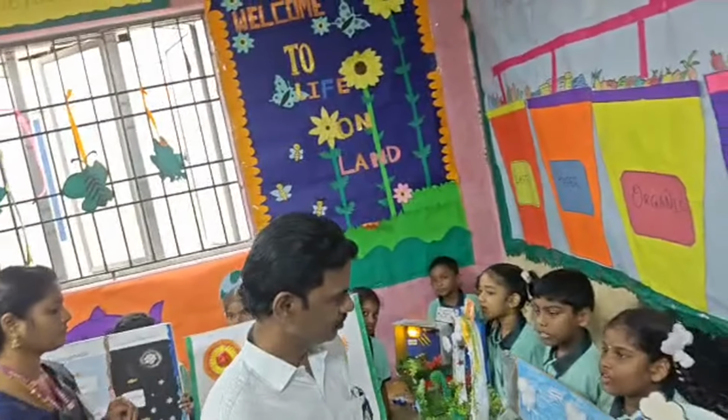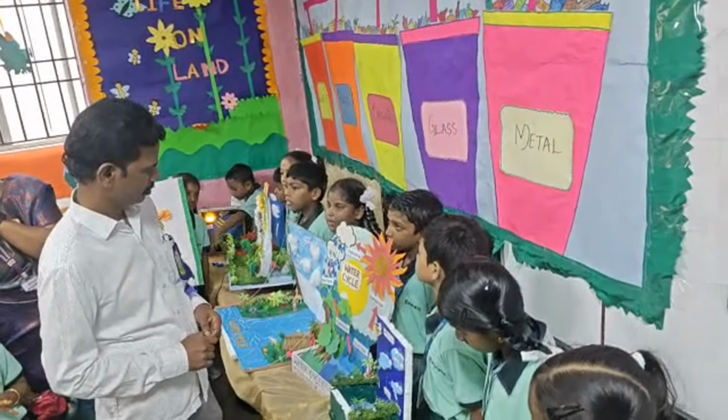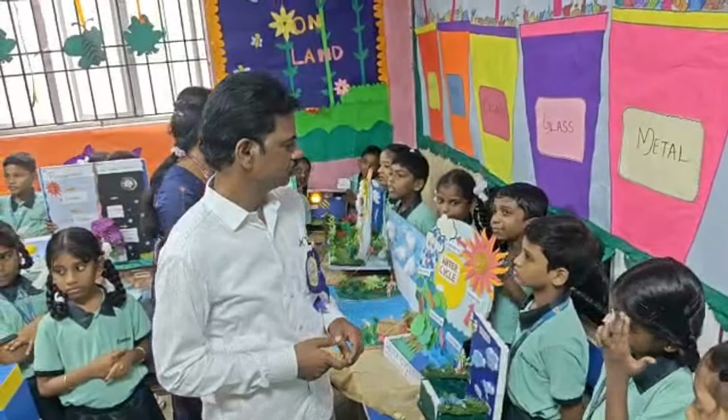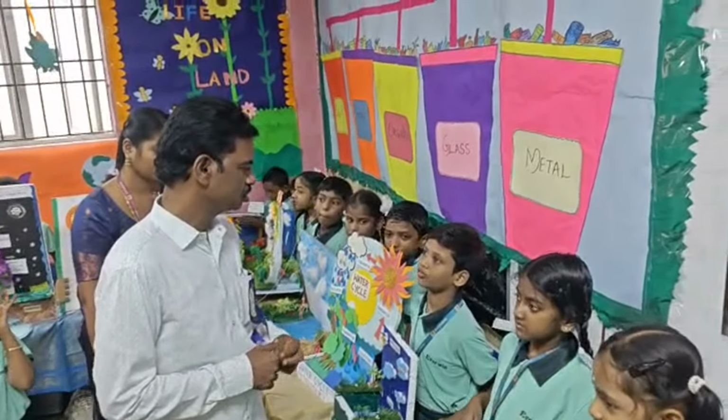When the cloud gets heavy with water, it falls back to the ground as rain. This is precipitation. The rain flows over the ground, moving into lakes. The water cycle helps to keep our planet healthy and full of life.